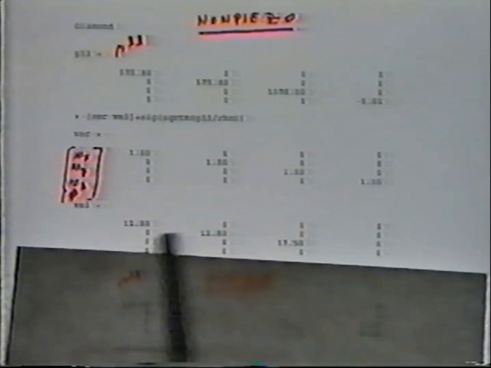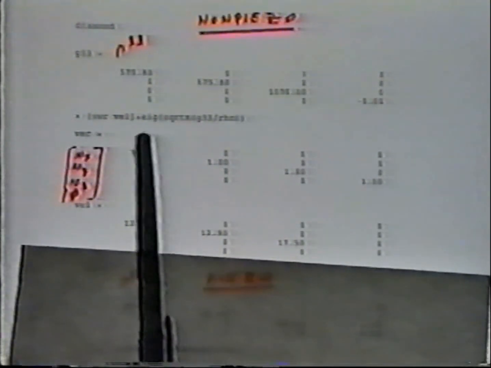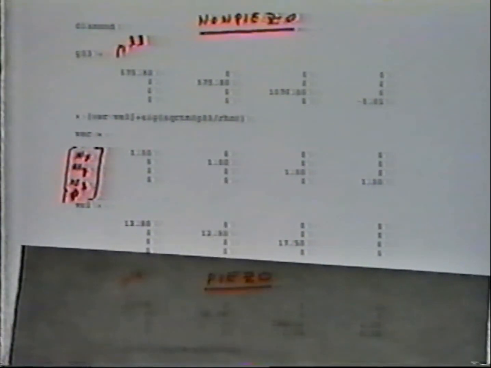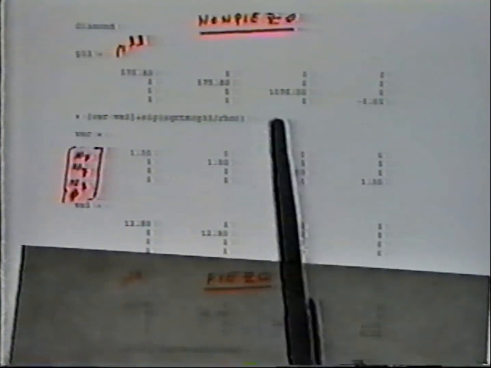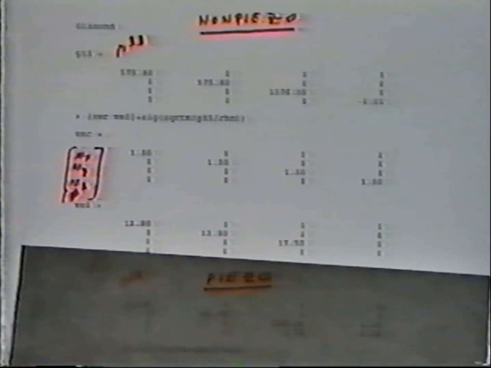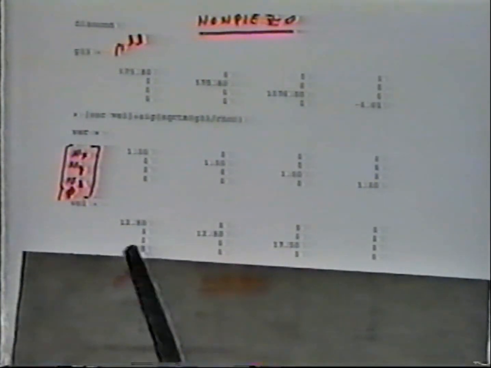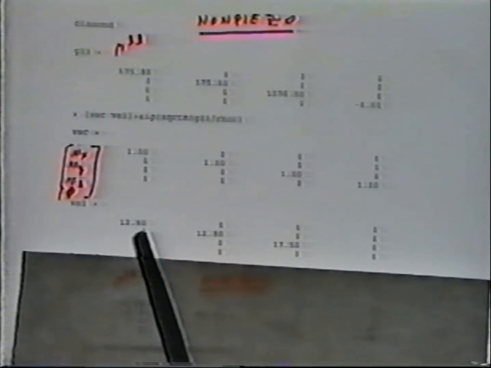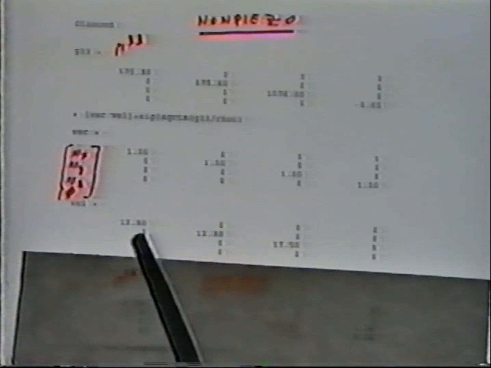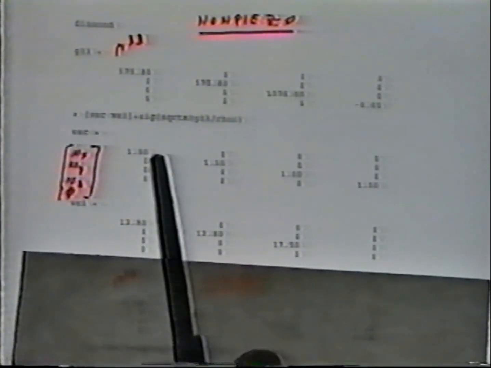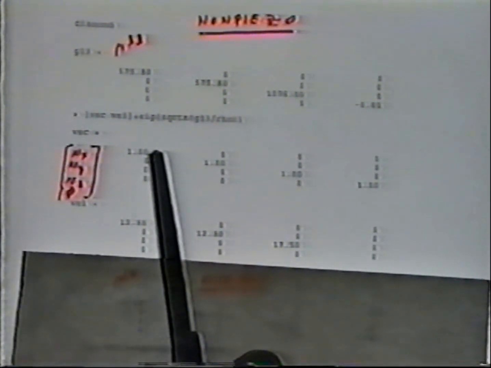When you do the eigenvalues of the square root of G33 over rho, as I said, and the eigenvectors at the same time, this is a command that MATLAB allows you to generate in one shot. You find the velocities are 12.8, these are in kilometers per second, and that one is polarized in the x1 direction.